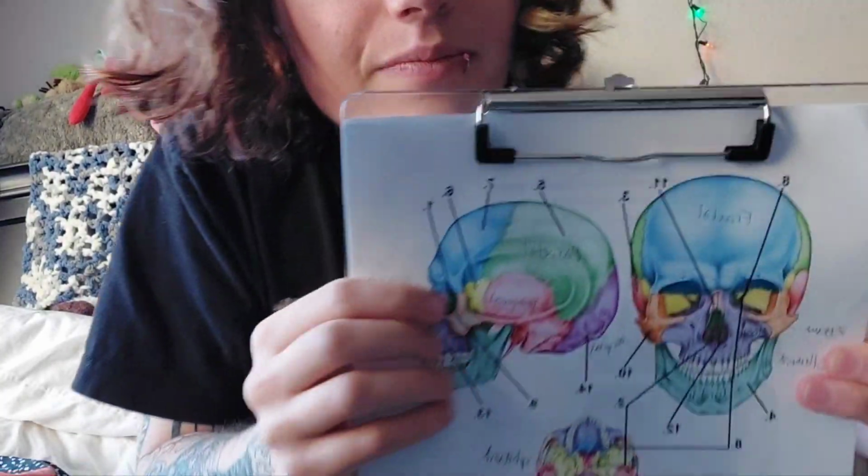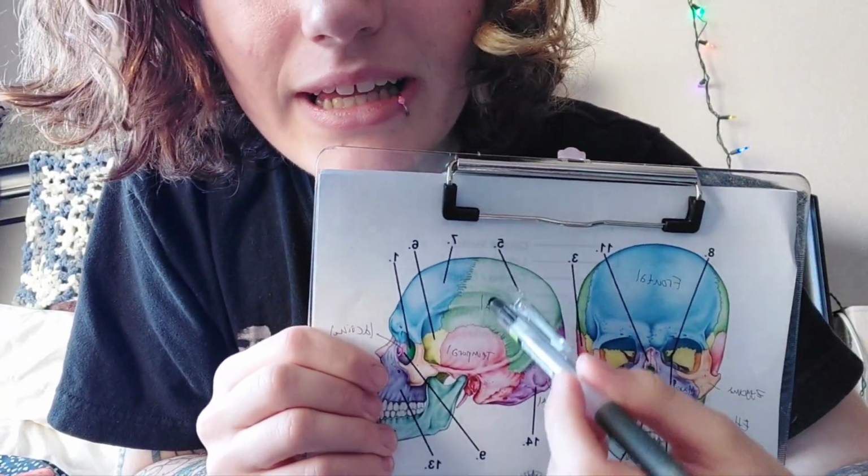So right here, along this area, where your frontal and your parietal bones meet, is something called a suture. I'll show you right here. The squiggly little lines that are right here, those are called sutures.